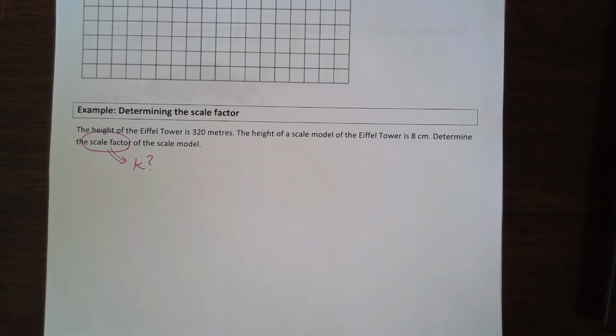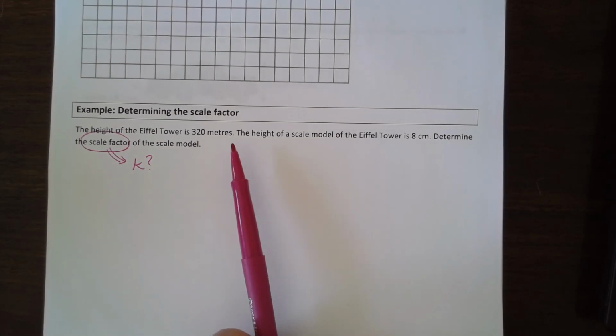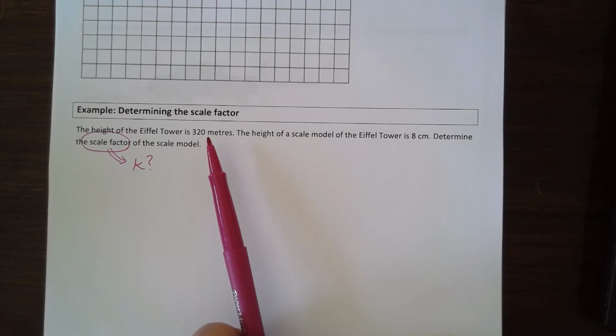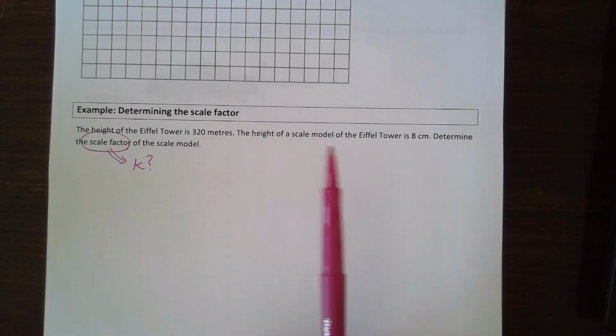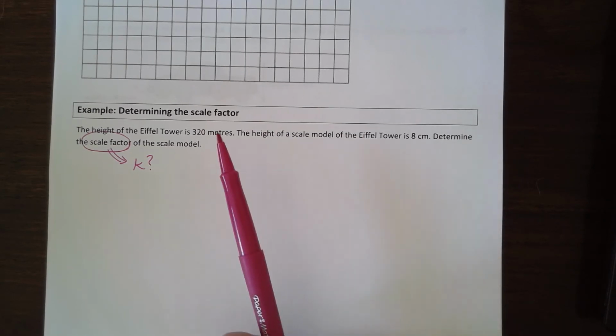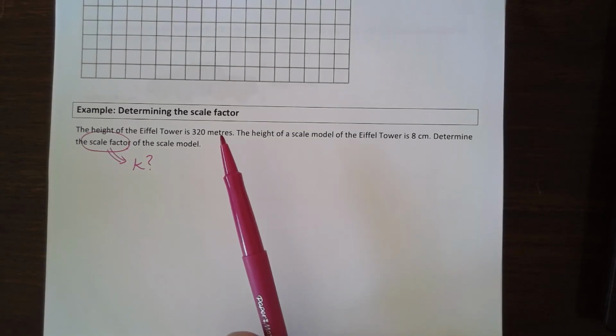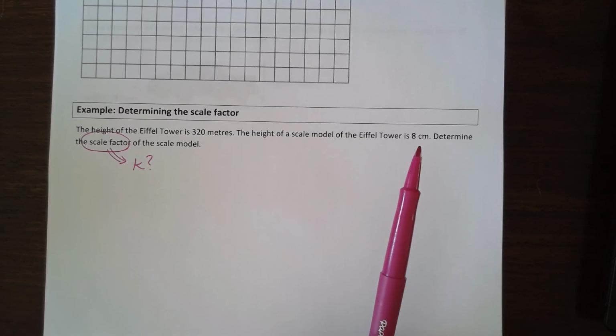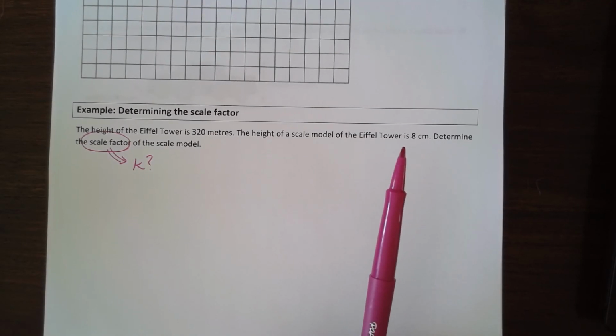All right. We have another thing we need to consider in this problem. The real Eiffel Tower is 320 meters, but the scale model is 8 centimeters. So we need to change either this guy to centimeters or this guy to meters. And it doesn't matter which one you do.